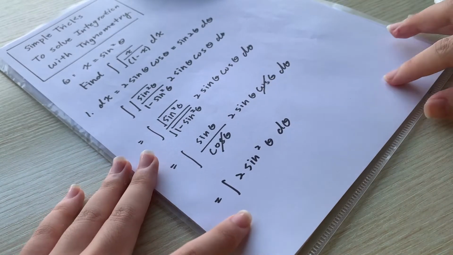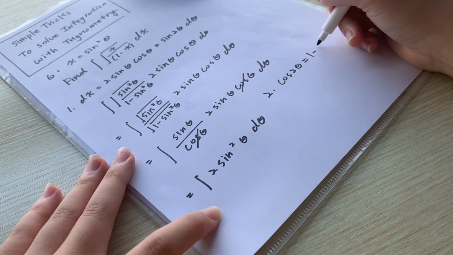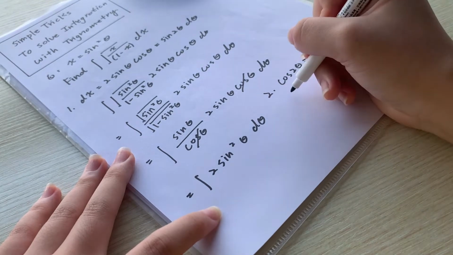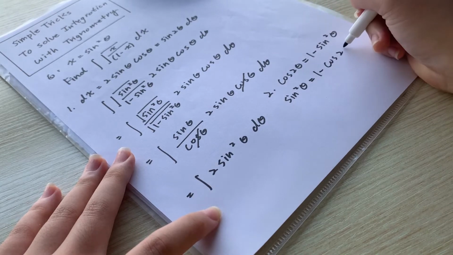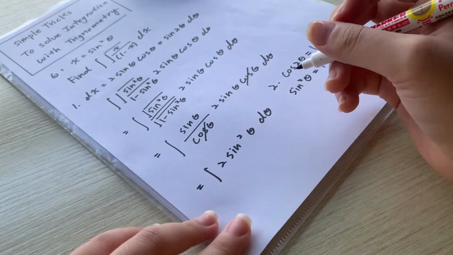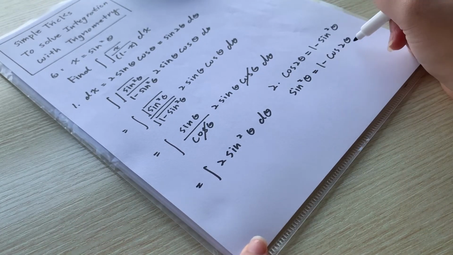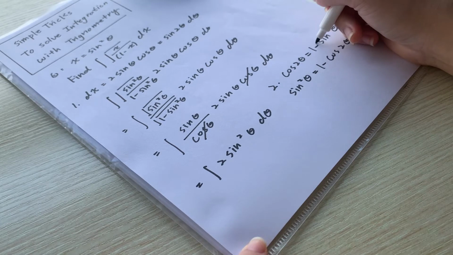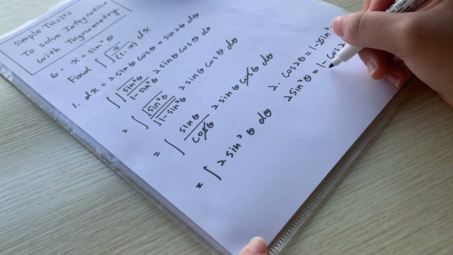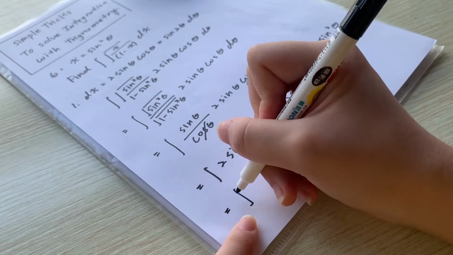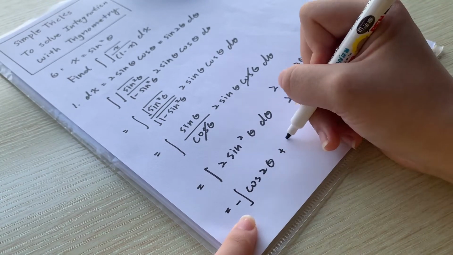As we don't know how to integrate sine squared theta, here comes the second trick, which is the double angle formula. The one I use here is cosine 2 theta equals 1 minus 2 sine squared theta, to rewrite sine squared theta into another form. So here we want to change 2 sine squared theta into 1 minus cosine 2 theta according to the double angle formula. So when I substitute, I put negative cosine 2 theta in the front and 1 in the back of the function.